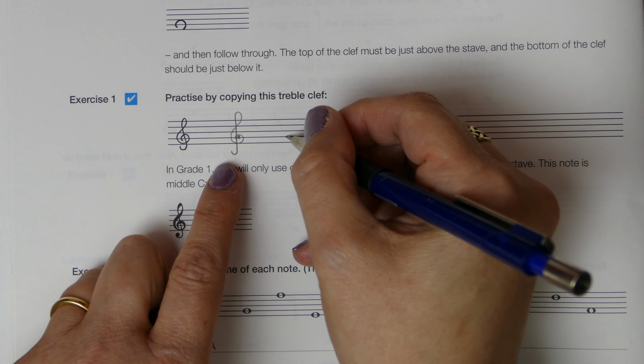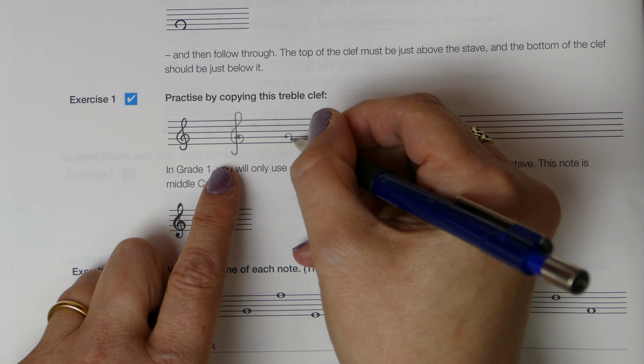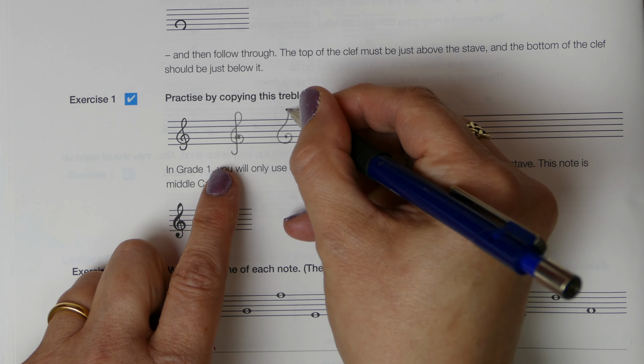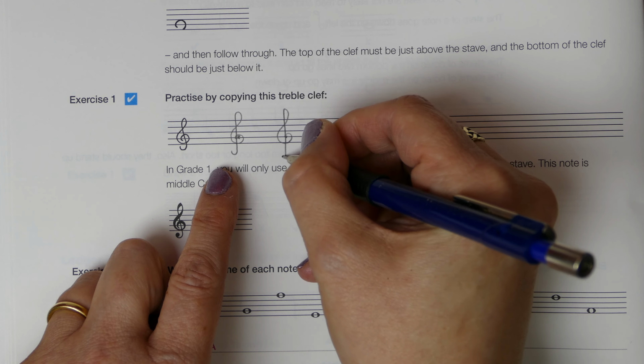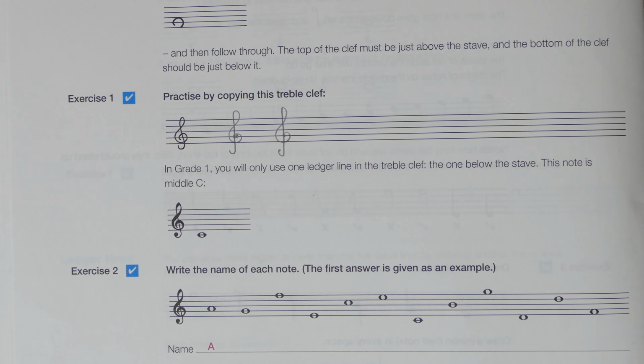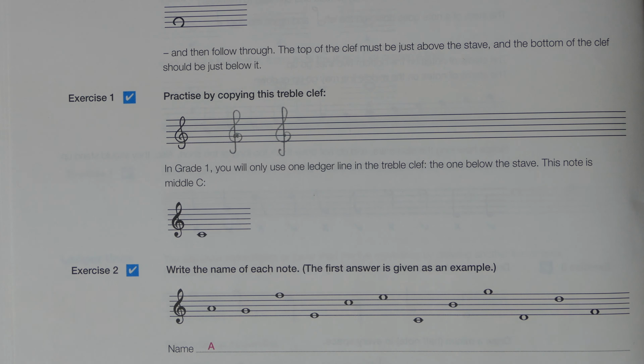Okie dokie, let's have one more go. So round and round, loop the loop at the top, straight down the middle and hook. You know, there are variations on a theme, so long as we get it reasonably accurate.